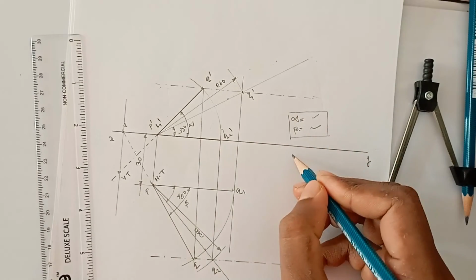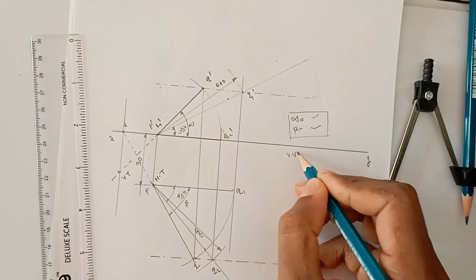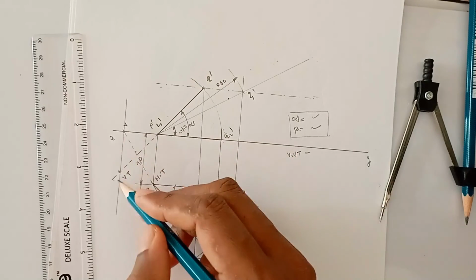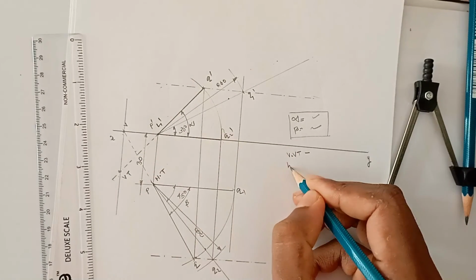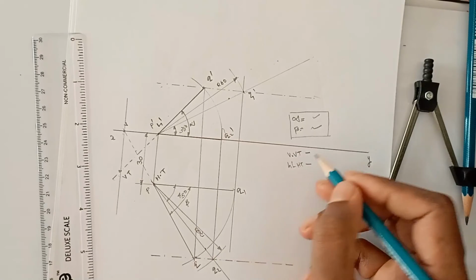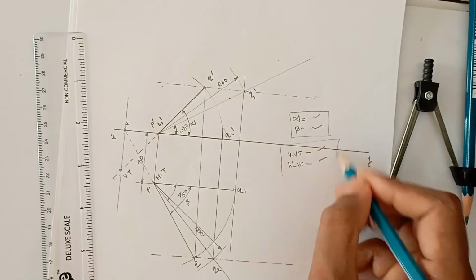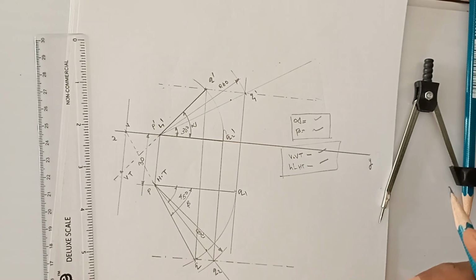And what about the VT? Find out the distance, this length VVT, and h dash HT, measure this length here and also put it in a box. Okay, this is the solution of this question. Okay, thank you.